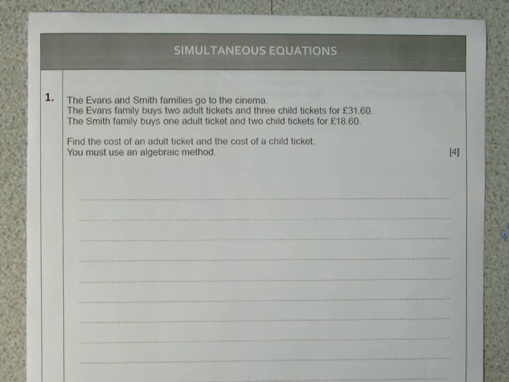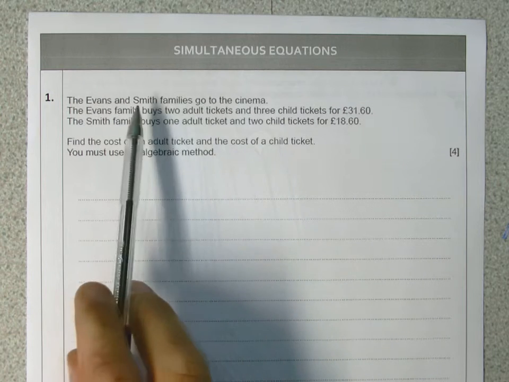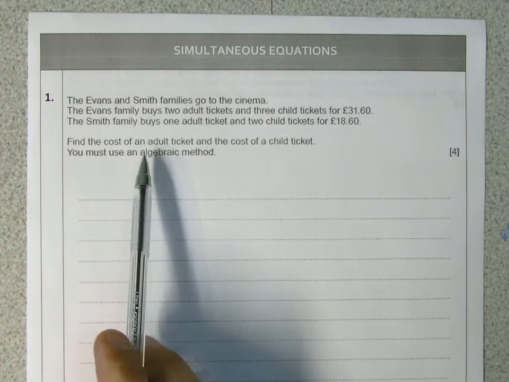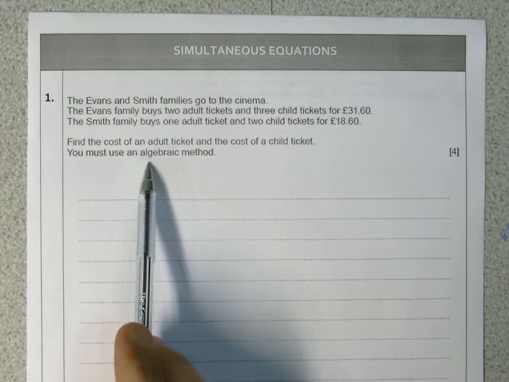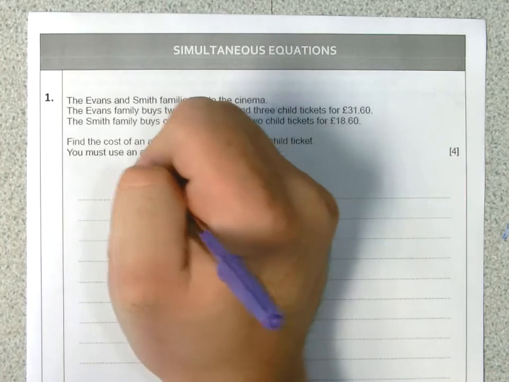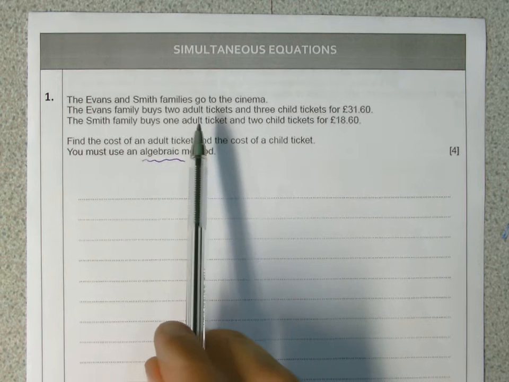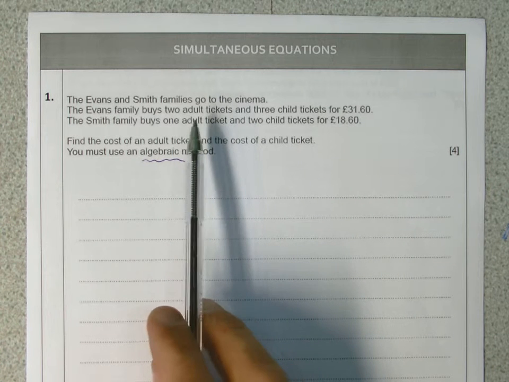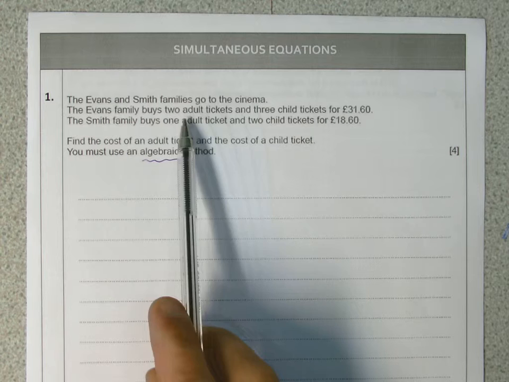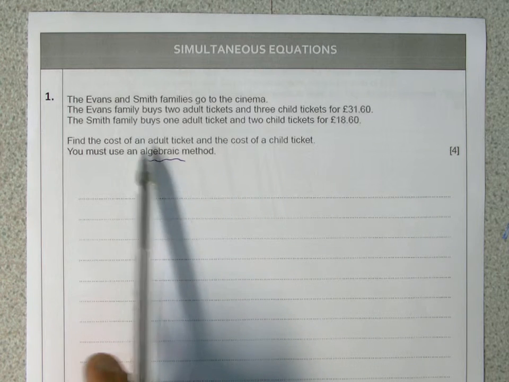Okay, simultaneous equations. With these questions, often they are in a word format like this. The key to knowing that it's simultaneous is that they say you must use an algebraic method. And really, that's the best approach, because if you use any other approach, it gets quite messy. So algebraic method is the best approach.